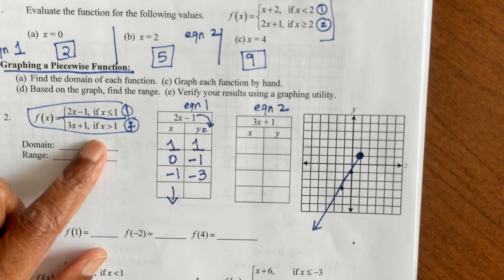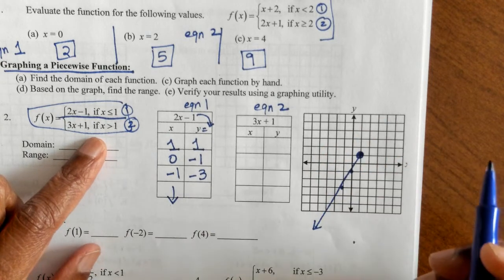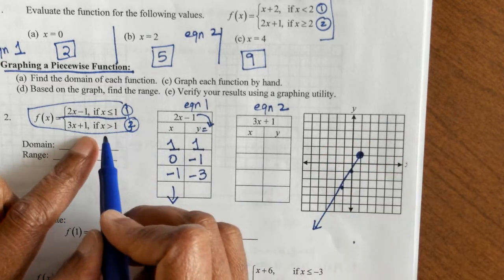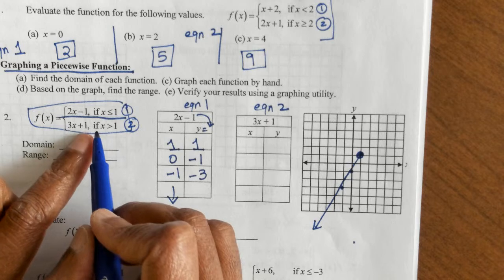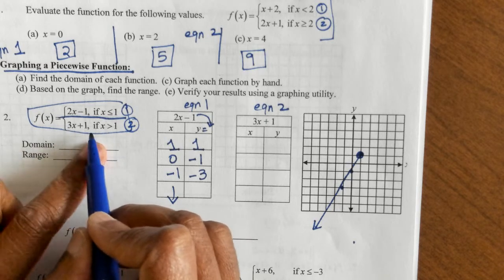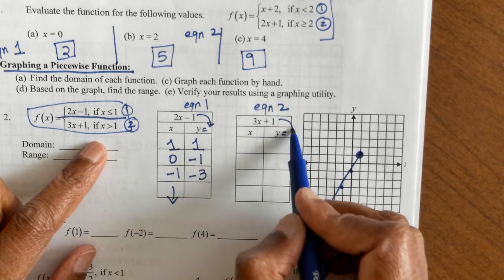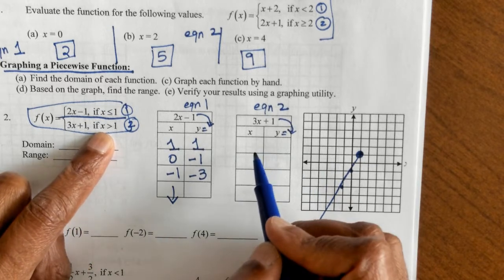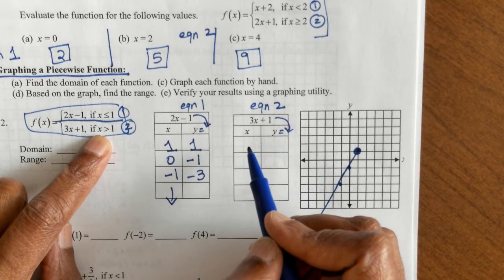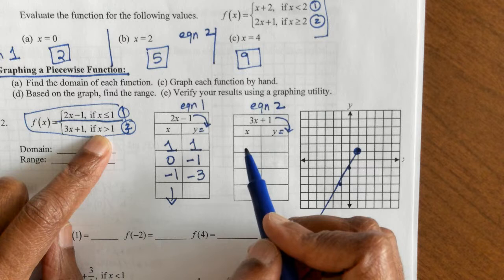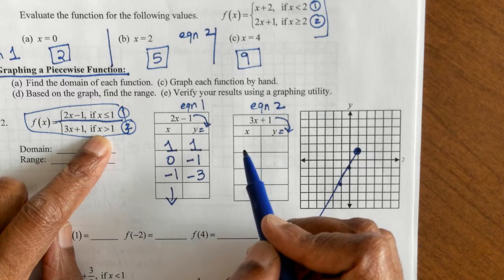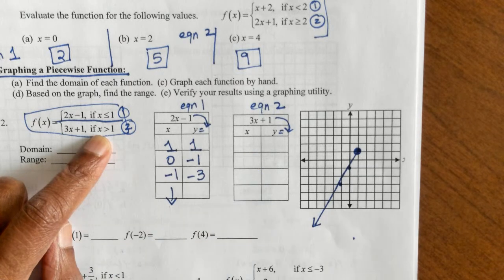Okay, we're going to do the same for equation 2 because now we have to draw another line. It says for all values of x greater than 1, use this equation. X greater than 1. So what do you think you should start with? 2. Okay, so I'm getting one answer, 2. Anybody else? She says I should start with 1. Do you know why?